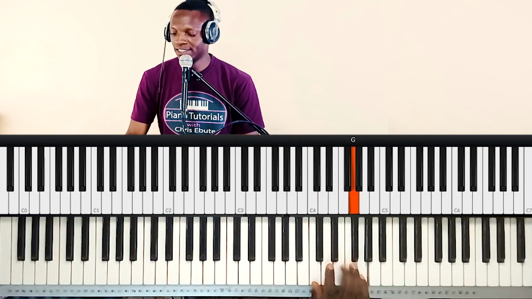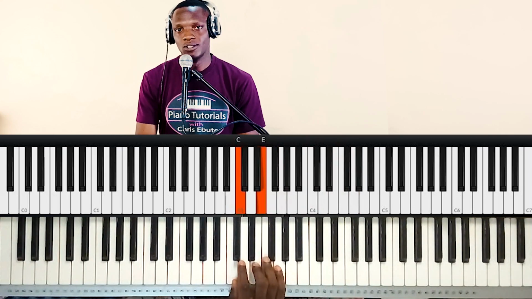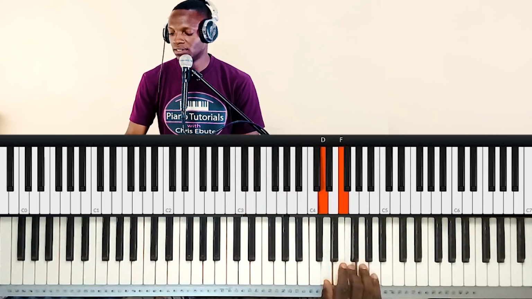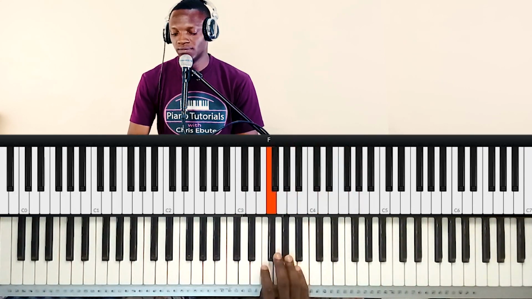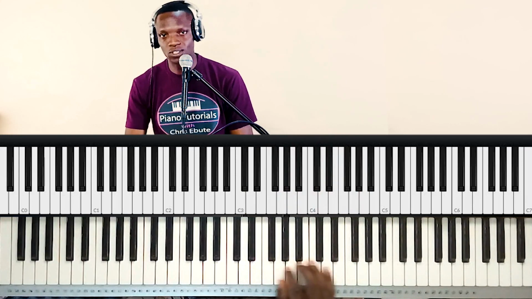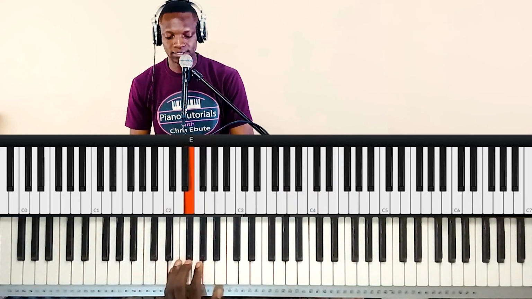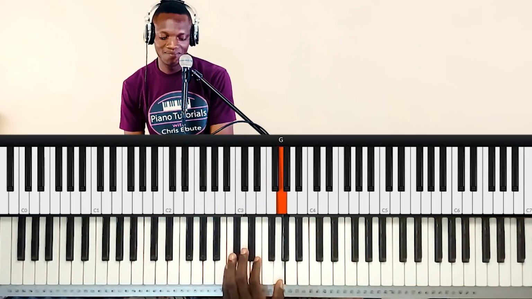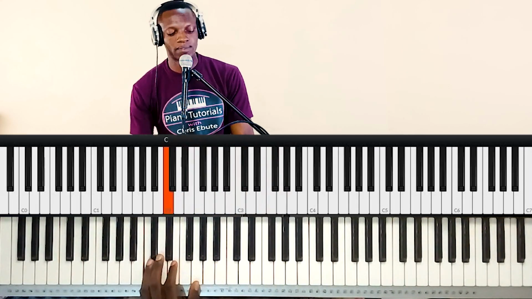Arpeggio, right? Go to the next chord. You do that to the end. You come to the left hand, the same thing. Next chord.